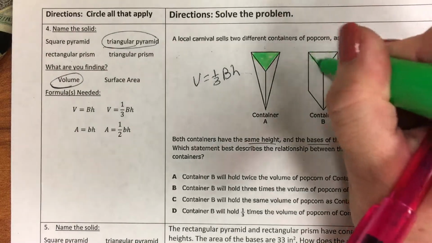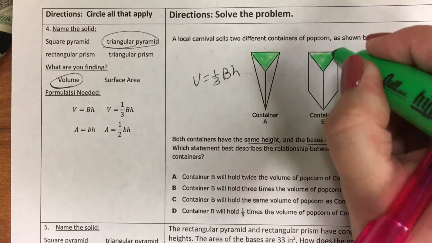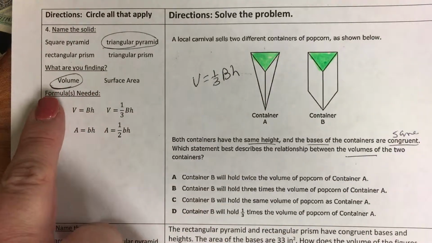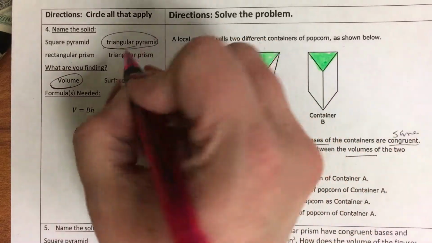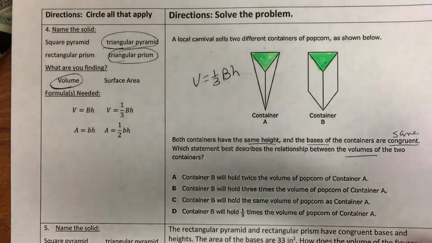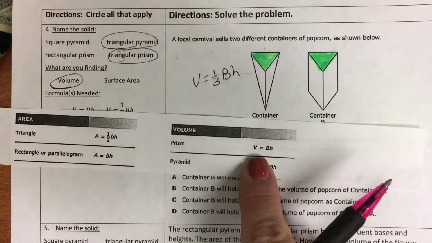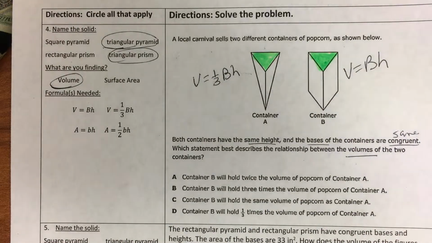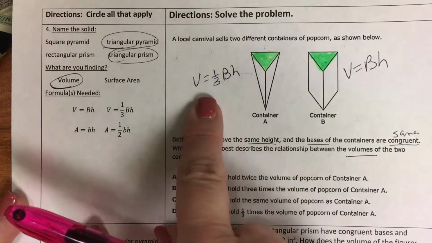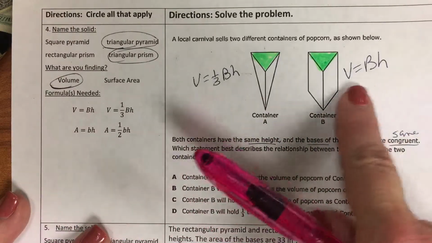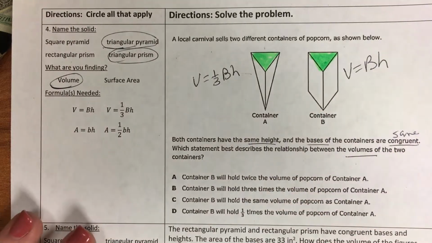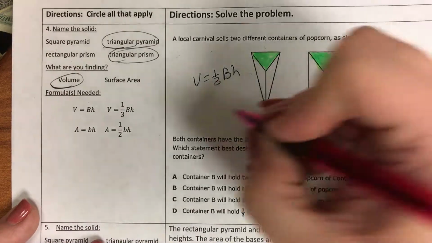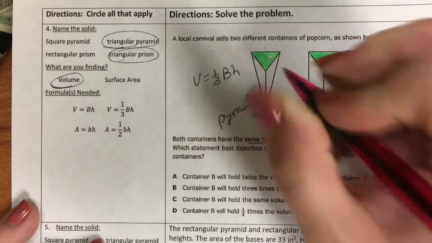My next shape has a triangle base. Everything else is a rectangle. So this makes it a triangular prism. And a triangular prism uses big B times H. Okay, so here are the 2 different formulas for my 2 different shapes. So this shape is 1/3 as big as this shape, because that's the only difference is the 1/3. All right, so container B is the prism and container A is the pyramid.